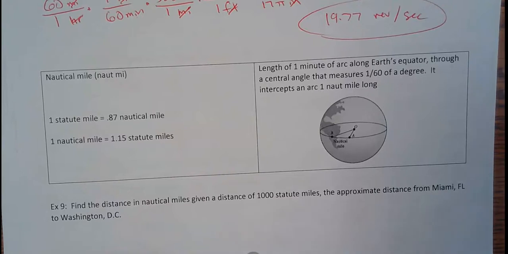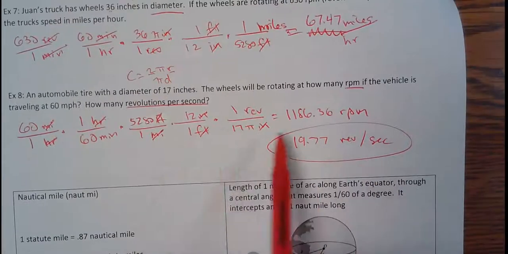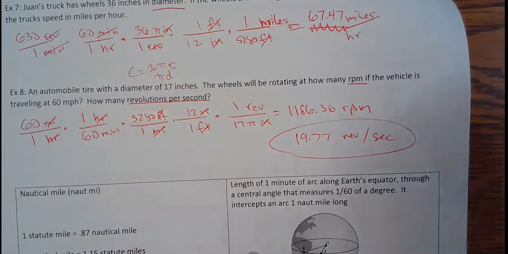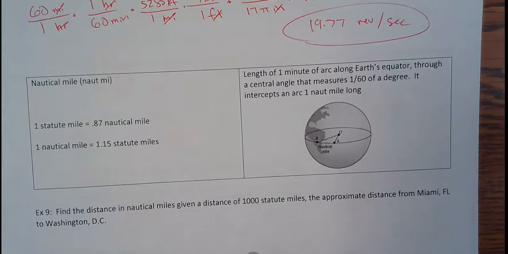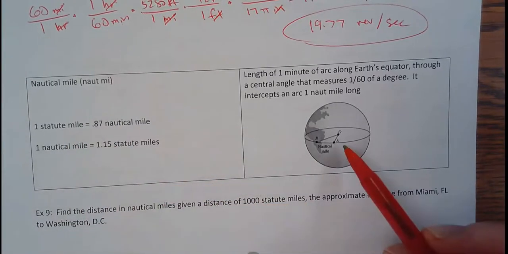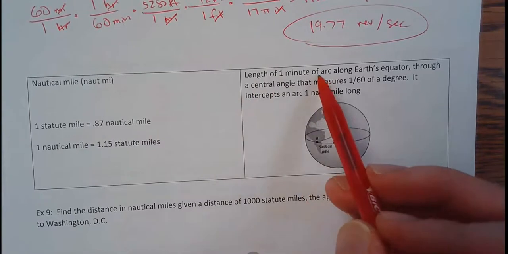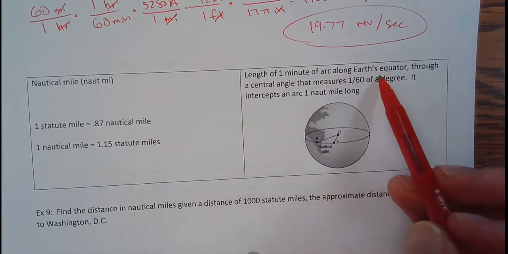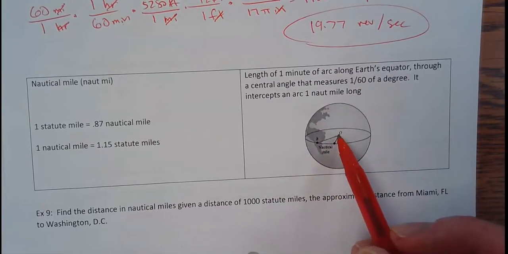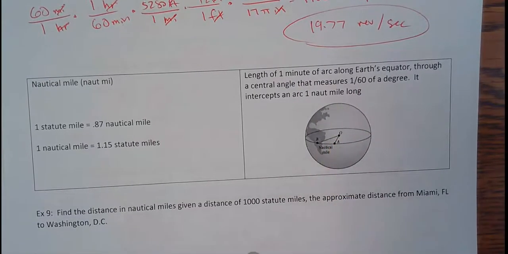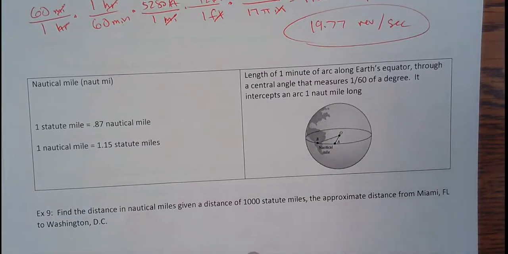Okay, so nautical miles versus statute miles. What we know is statute miles. That's what you've known your whole life. That's what we're talking about up here when we say miles, statute miles. But we're going to look at nautical miles. So here's a conversion. Basically all it is, is the length of 1 minute of an arc along the Earth's equator. So basically a minute is 1/60th of a degree. So 1/60th of a degree would be how many miles at the equator? That's 1 nautical mile. So it's very close to a statute mile, but it's not quite the same.